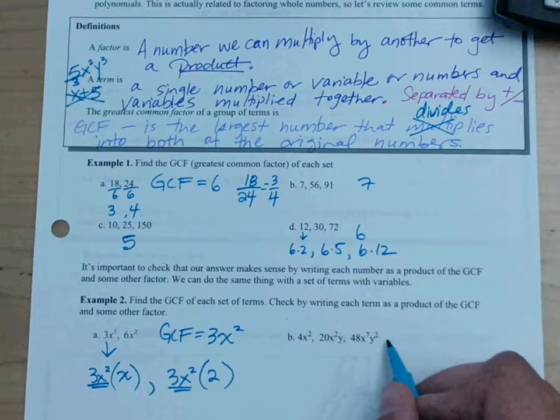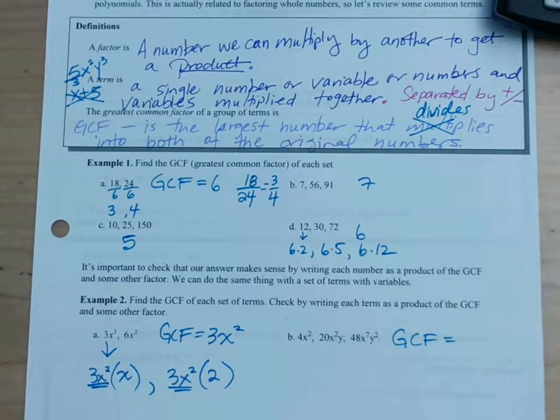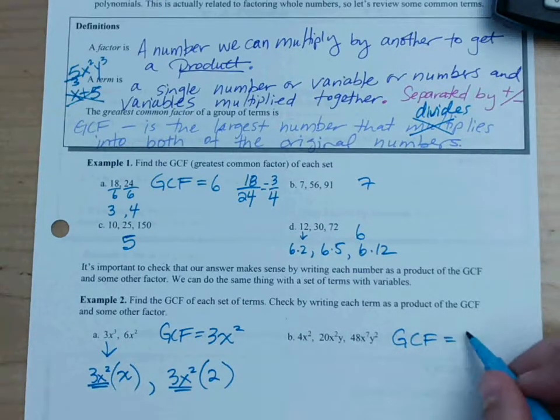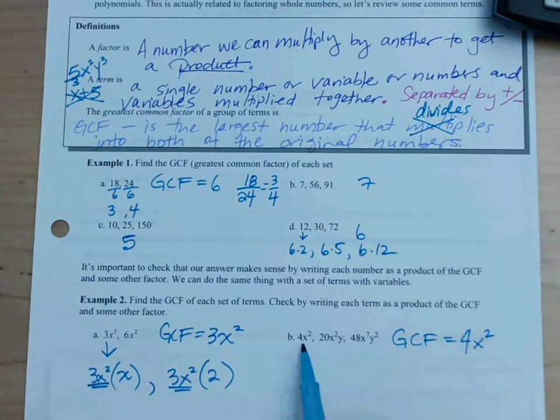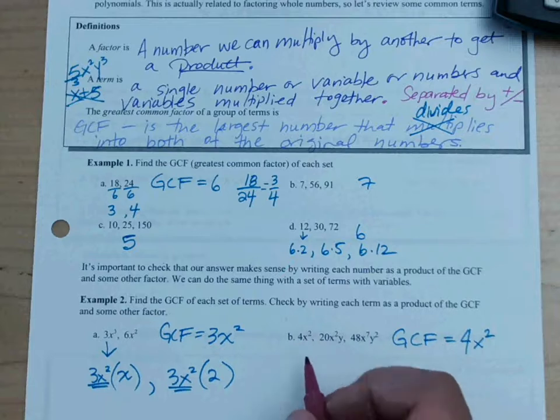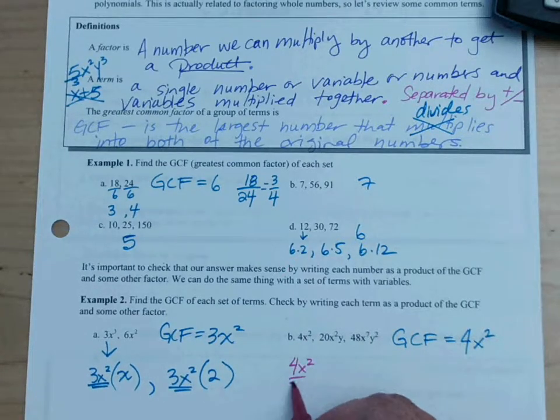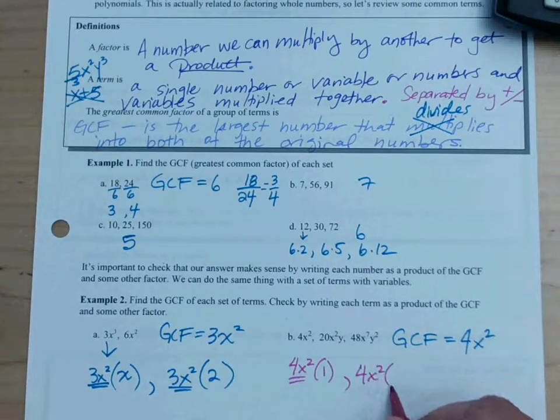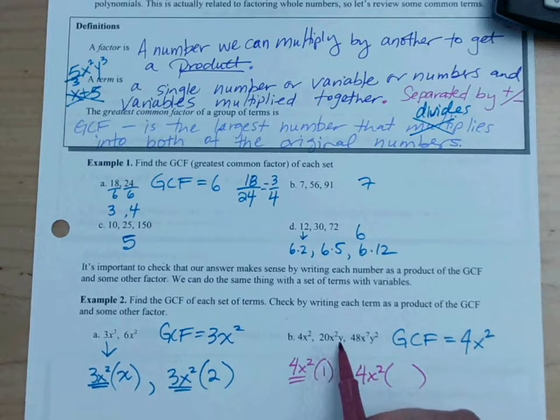Okay, what's the GCF here? Start with the number, 4x squared. Why can't I include a y? Some of them have y's. Why don't I include y in my GCF? Yeah, not all of them have y. So here is my GCF. This would be 4x squared, which is the GCF, times 1. What would this one be? If you had 4x squared, what would you need to multiply it by to give you 20x squared y?